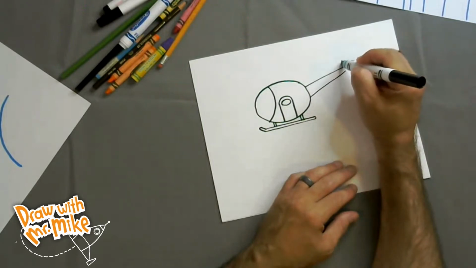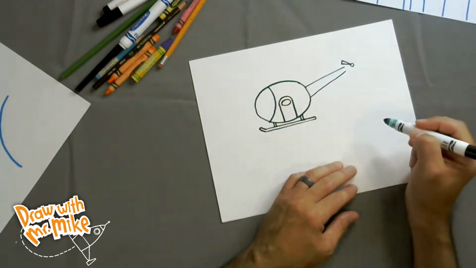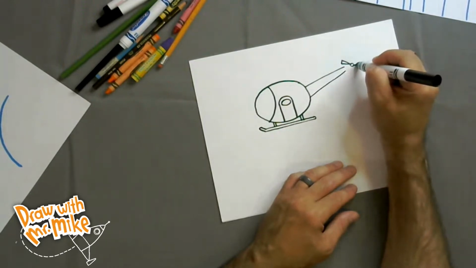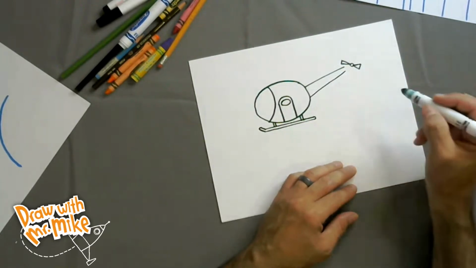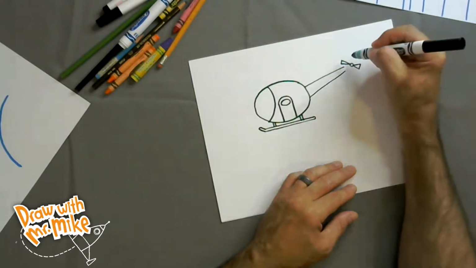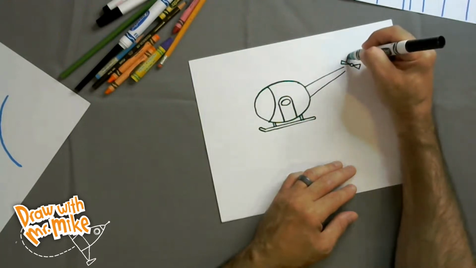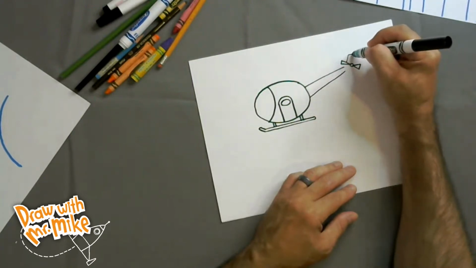Let's do up, over, and across like that. And then we'll do over, down, and back up to that one. So that's the blades for the tail rotor. And then we are going to make the tail part, the top fin and the bottom fin here.